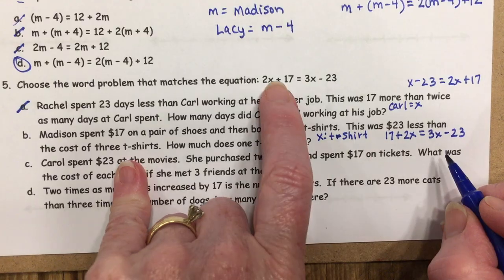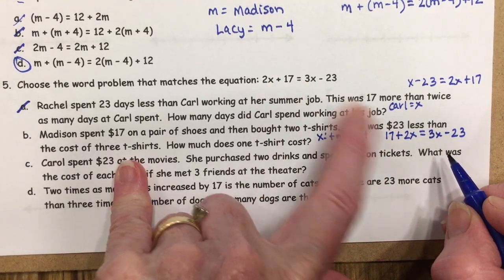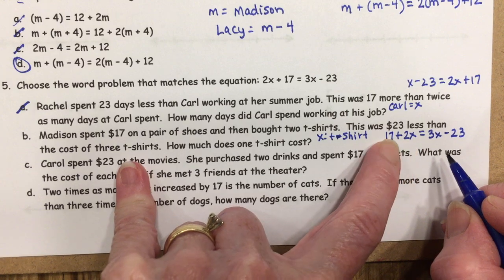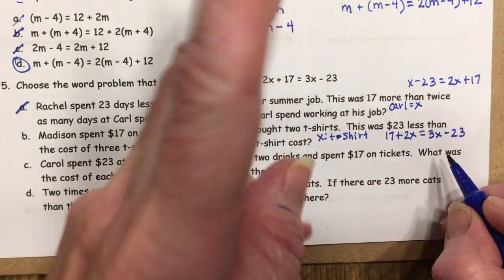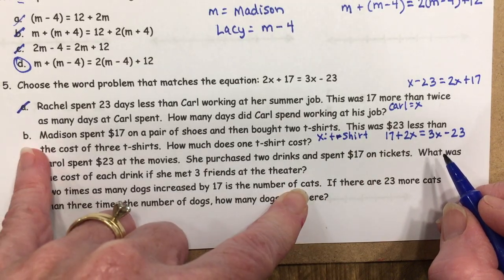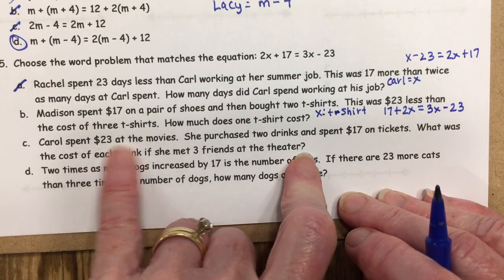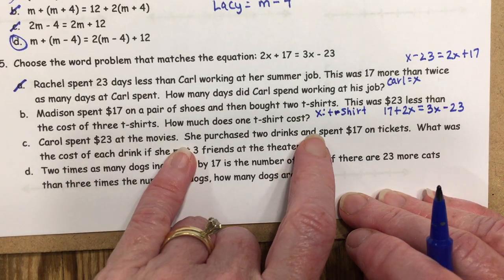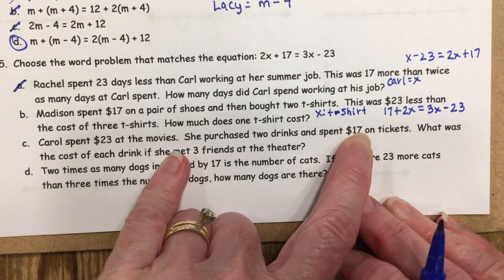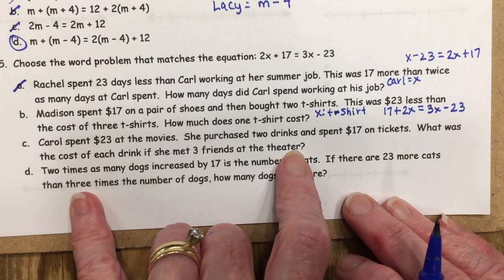So is this the same as this right here? So the only difference is I have 17 plus 2x and they have 2x plus 17 because addition is commutative, which means I can switch the order. This looks like it should be the same. So I'm going to think it's probably B, but I'm going to keep looking just to be sure. C said Carol spent $23 at the movies. She purchased 2 drinks and spent $17 on tickets. What was the cost of each drink if she met 3 friends at the theater?